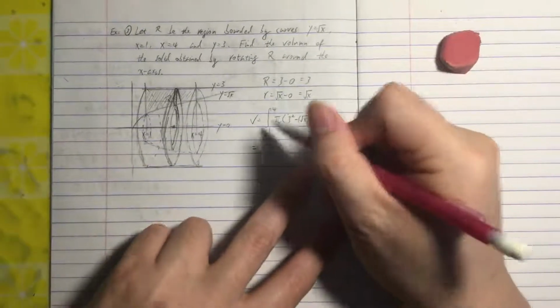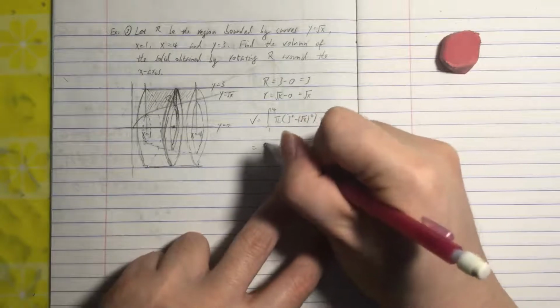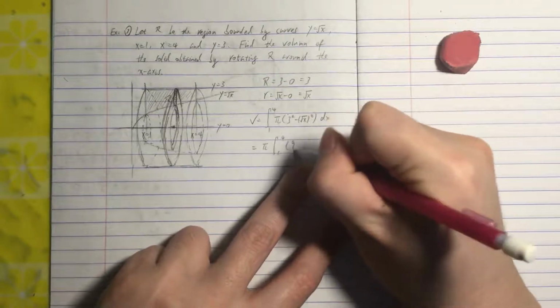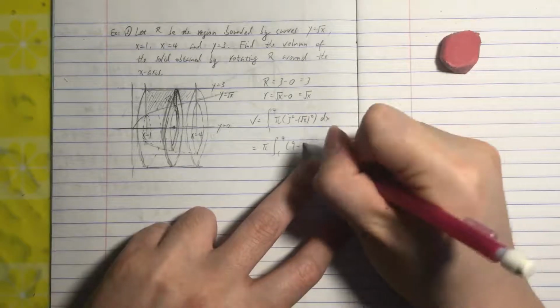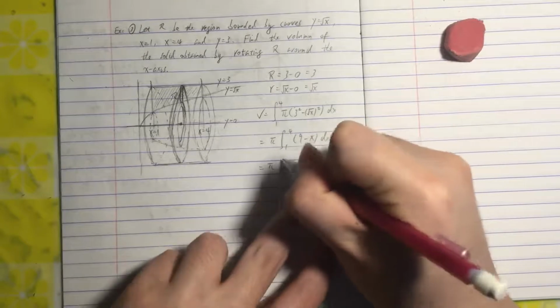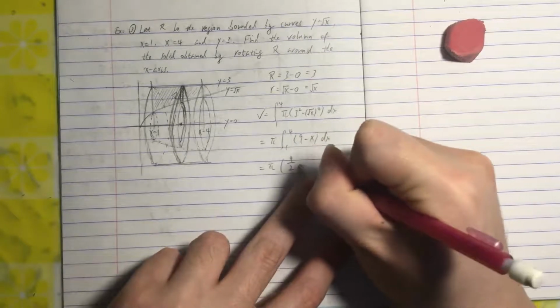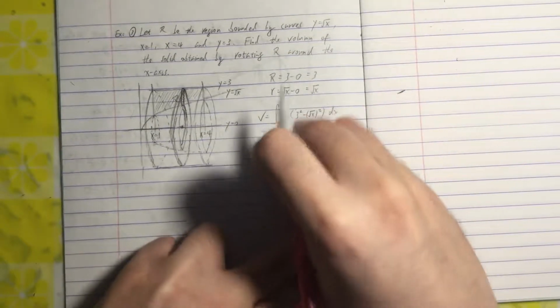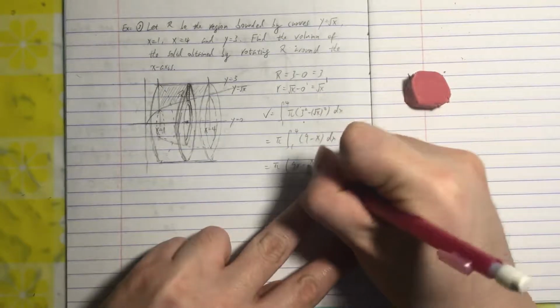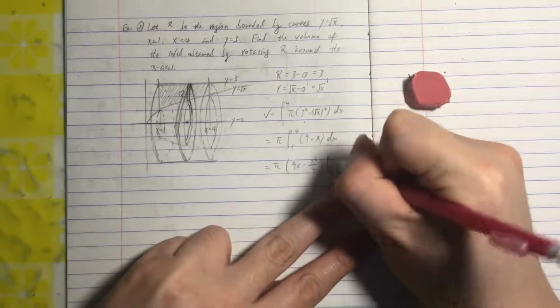And here, pi is a constant. I can put it outside. 3 squared is 9. Square root of x squared is x. Then take antiderivative. We get 9x minus x squared over 2. Evaluate from 1 to 4.